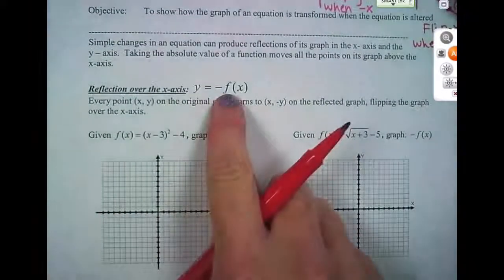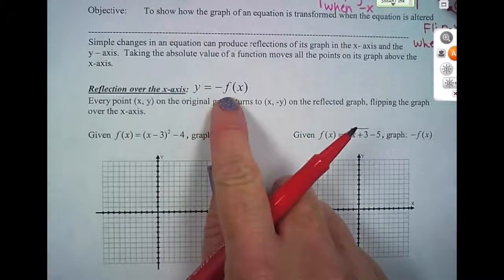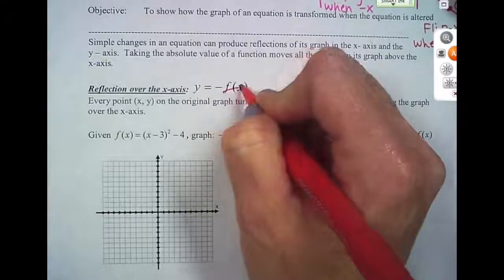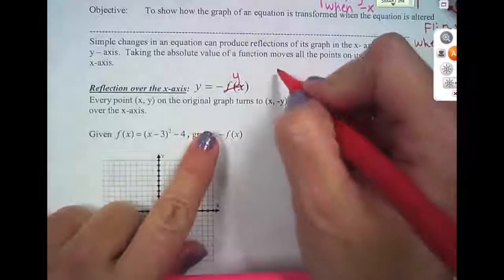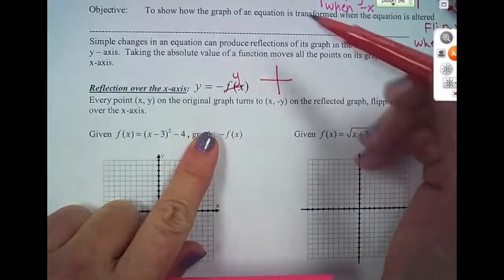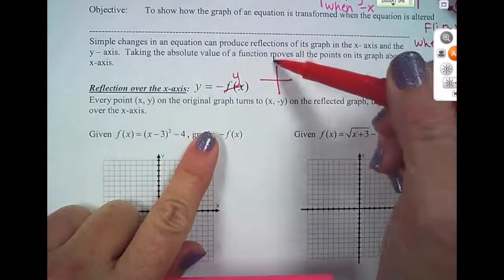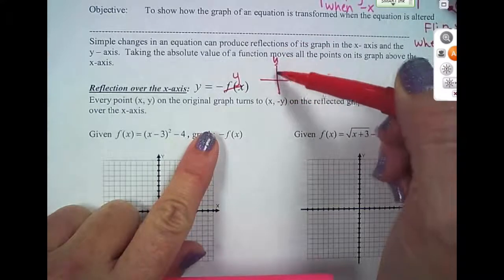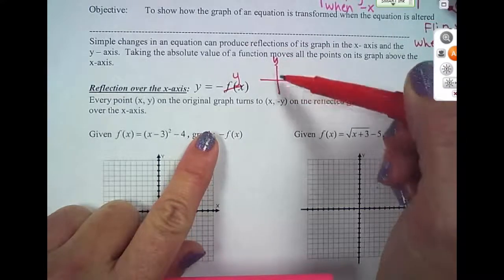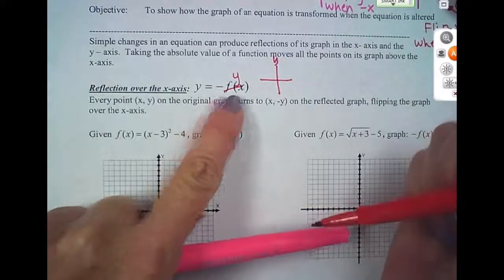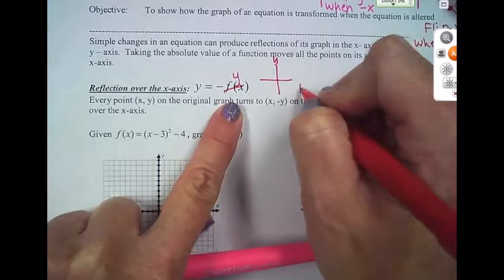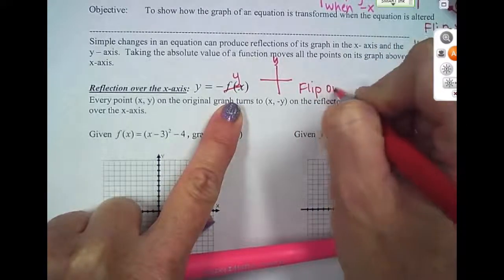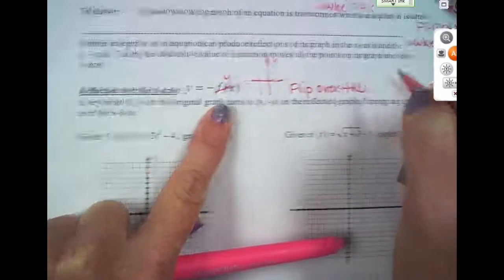Now, go to this part and read this for me. We sometimes call f of x y, don't we? So if I pretended like this was y, this is saying it wants the opposite of my y's. If you drew a little graph and thought about this for a second, here's positive y's, here's negative y's. Which axis am I hopping over? Right. So the opposite of my whole function, the opposite of my y's, it's going to flip over the x-axis.